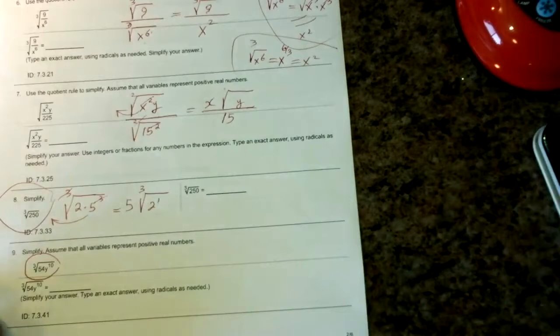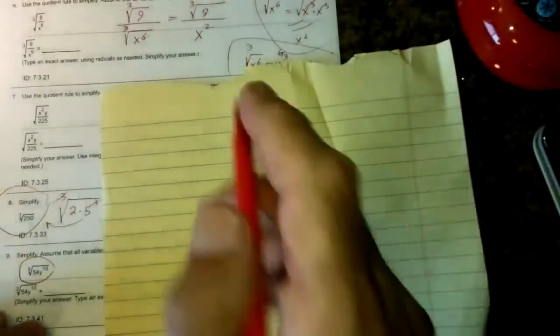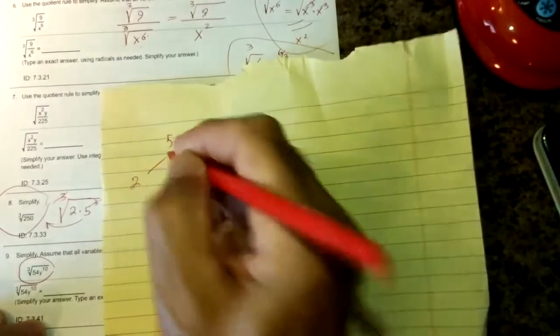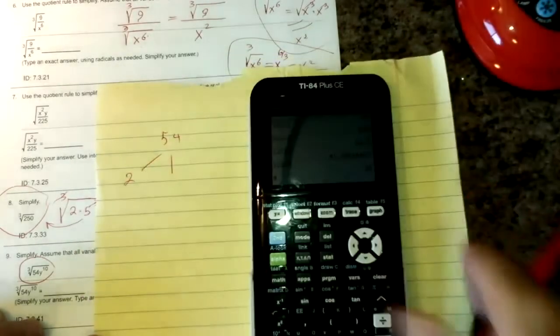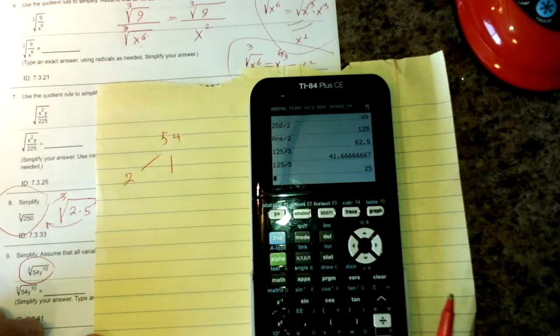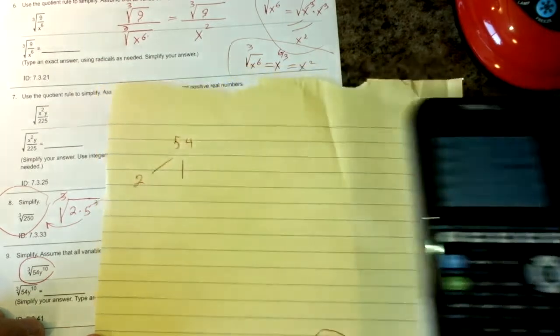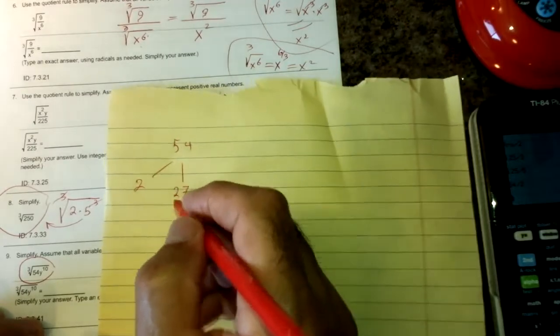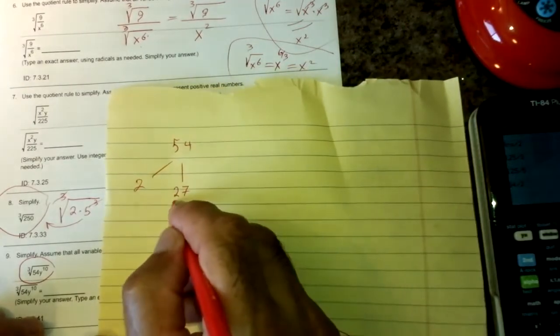Cubic root of 54. Let's see how we divide 54. Again, we divide by 2 first. I use my calculator. Always divide by 2 first. 27. 27 is not divisible by 2, so the next number is 3.